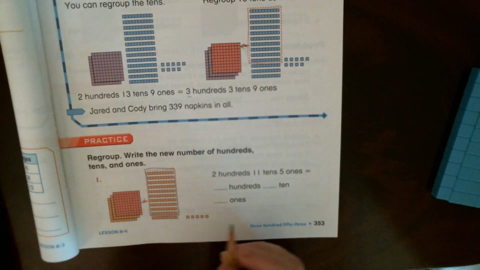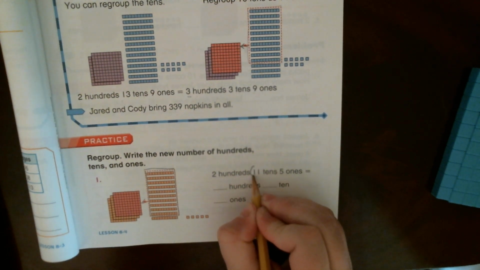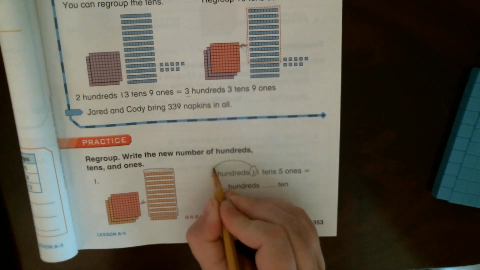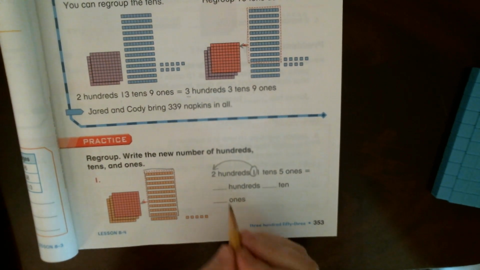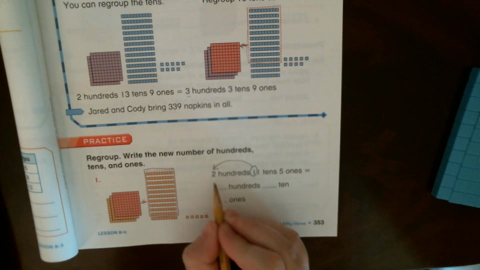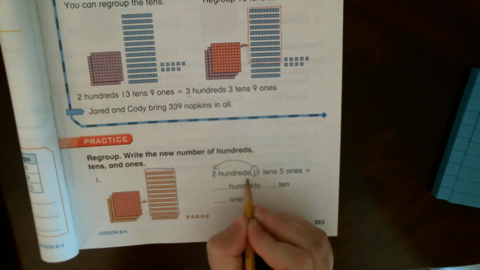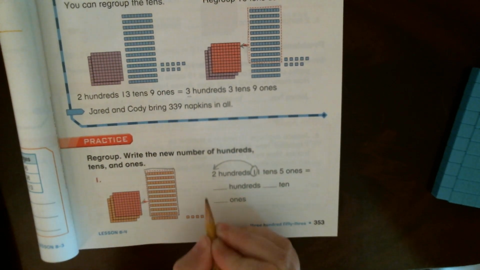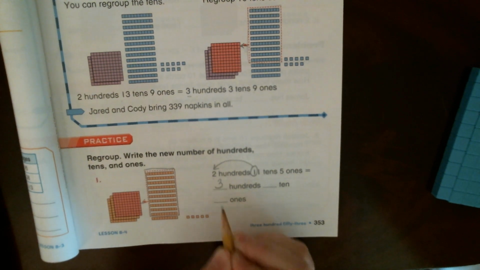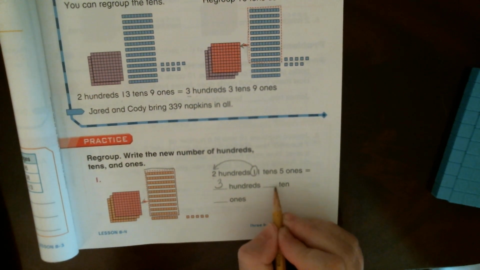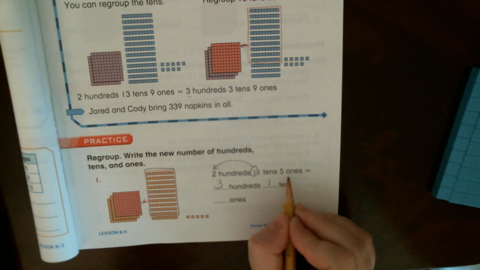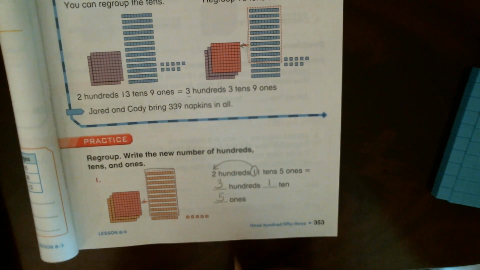Now, once they've regrouped, there's the 10 tens they regrouped. So how many hundreds do I have now? I have the 2 I started with plus that 1 right there. I now have 3 hundreds, 1 ten, and 5 ones.